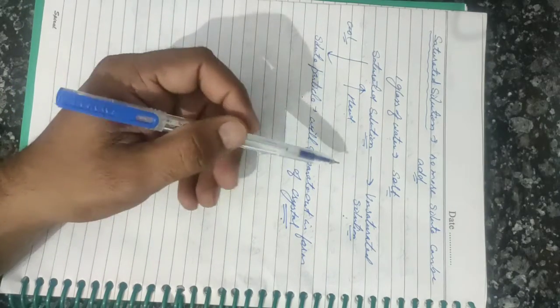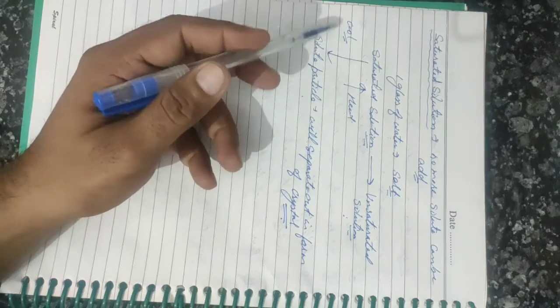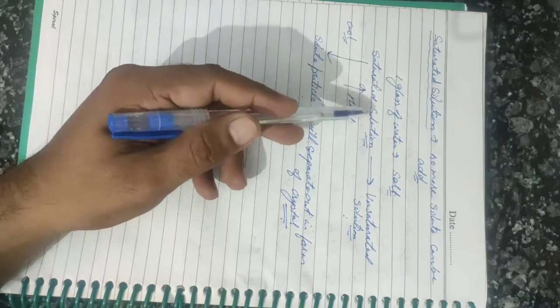So this is the effect of temperature. If we increase temperature, a saturated solution changes into unsaturated, and if we cool down, they form crystals.